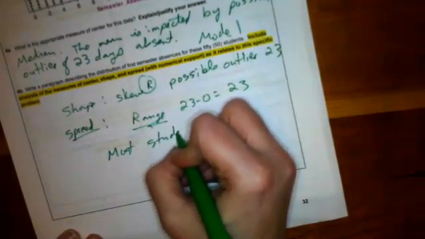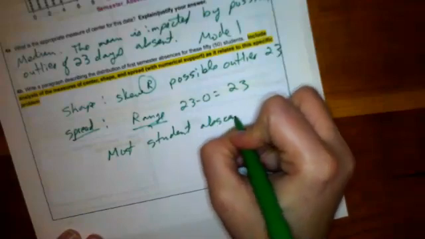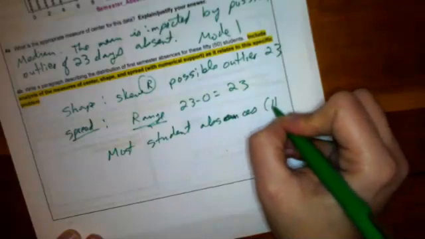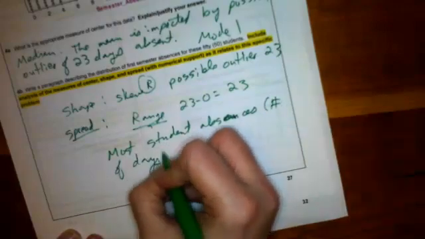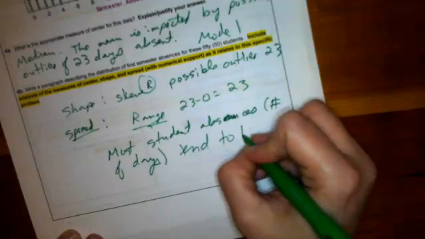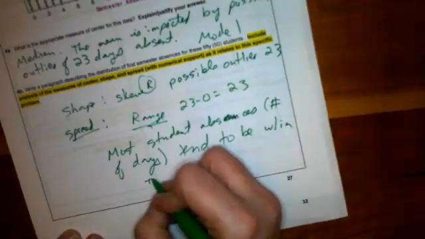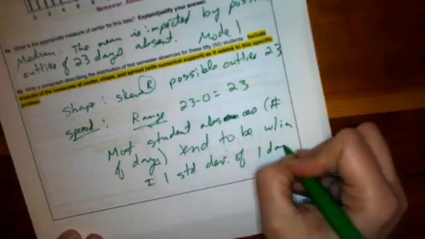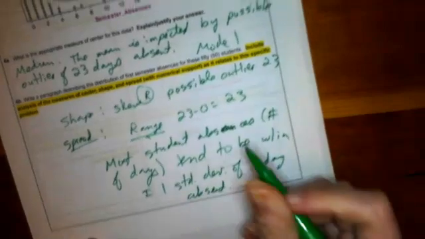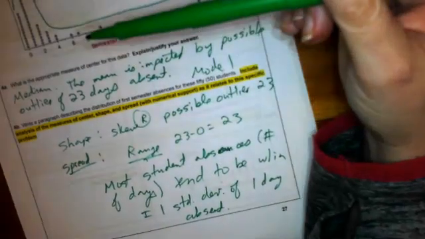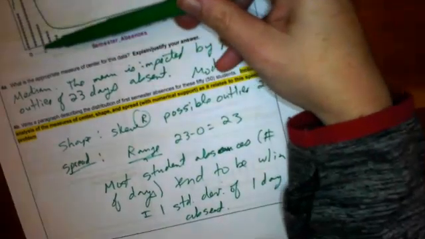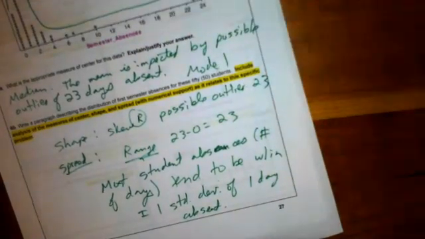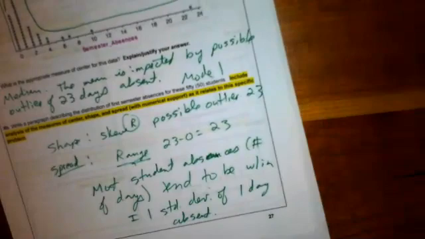Most student absences, or number of days, tend to be within plus or minus 1 standard deviation of 1 day absent, okay? Because if you look at it, if you're within 1, you've got most of the data there, okay? So that's why I put within plus or minus 1.